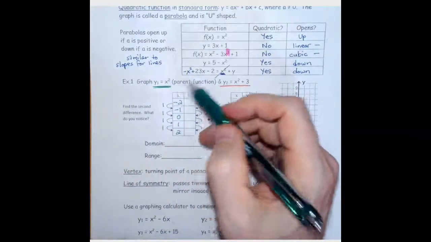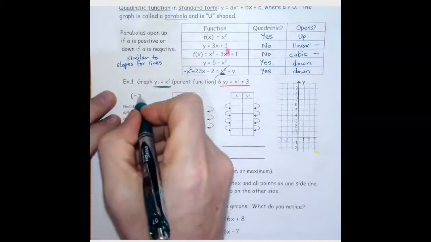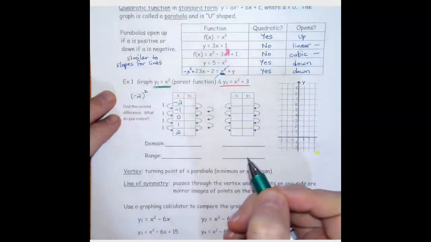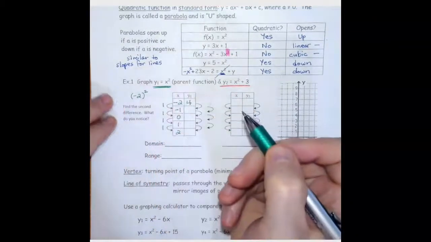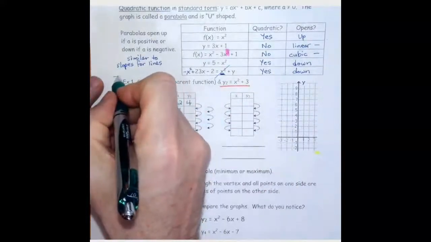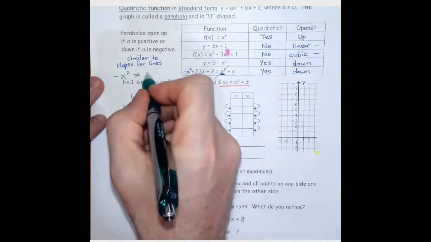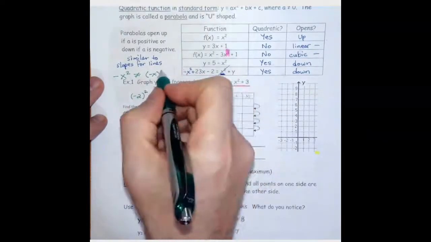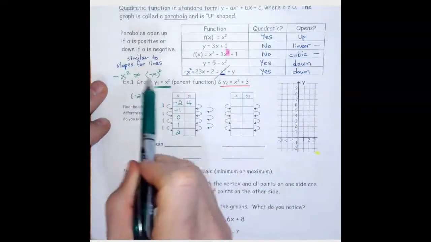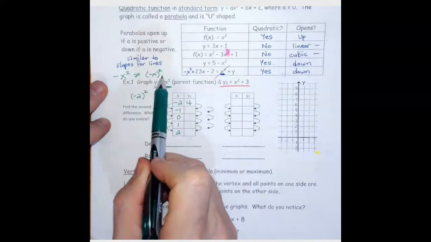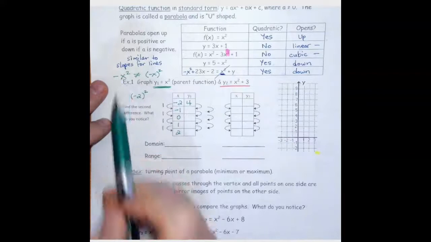Now if we plug those in and see what happens, negative 2 squared. We want to be careful here. This is negative 2 squared, so that means negative 2 times negative 2, which is 4. We don't want to mix that up. Negative x squared is not equal to negative x squared. This is negative, this is positive. This is negative x times negative x. This is negative 1 times x squared.